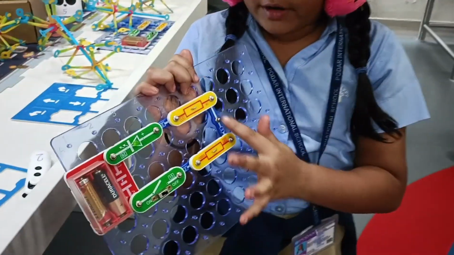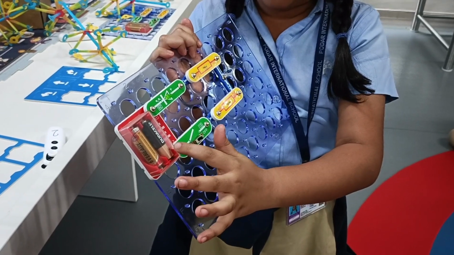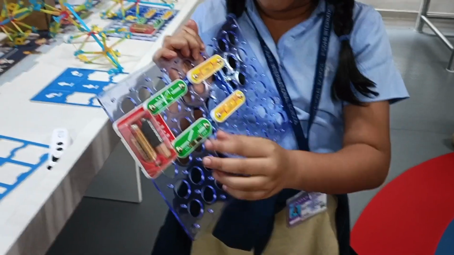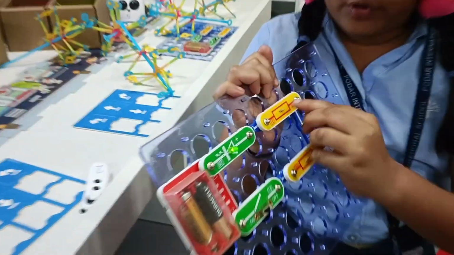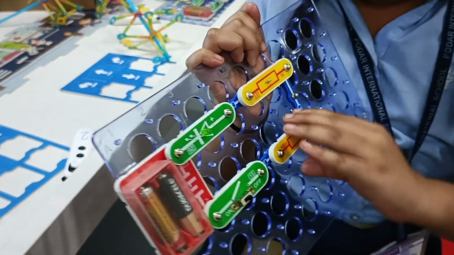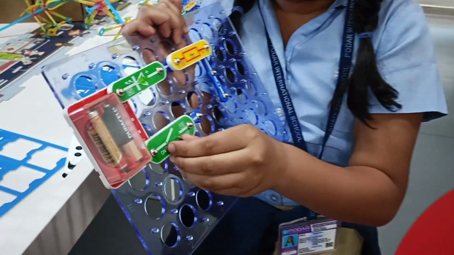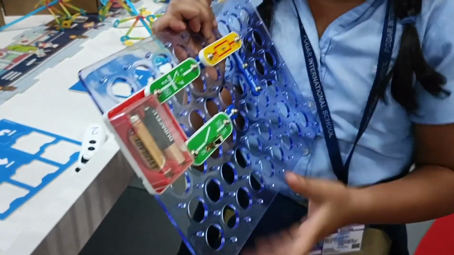This is our series connection. The current flows from here to here. I switch on, the current flows here and the light will be on. If I remove this resistor and I switch on, the current does not flow from here to here.